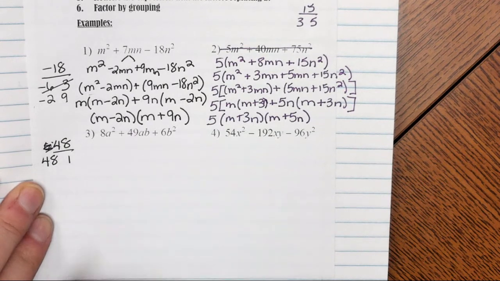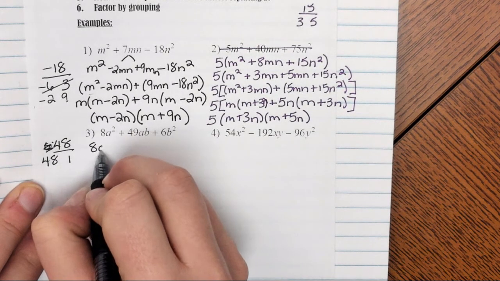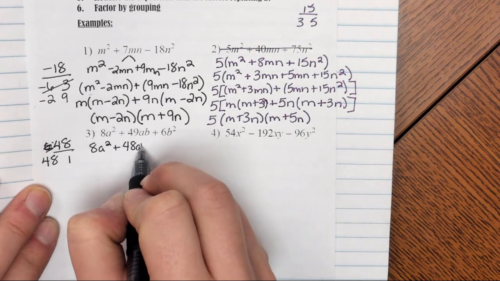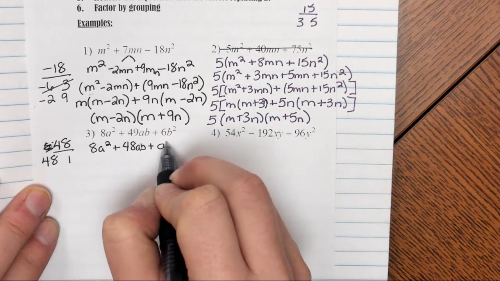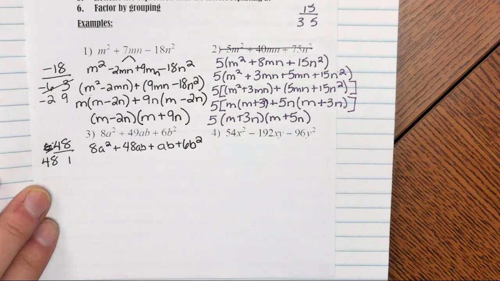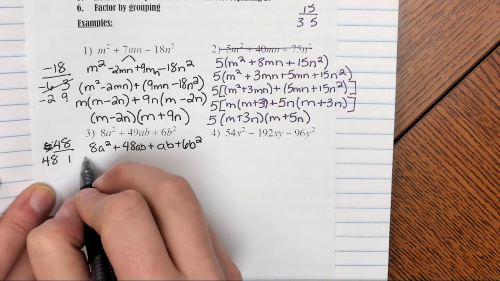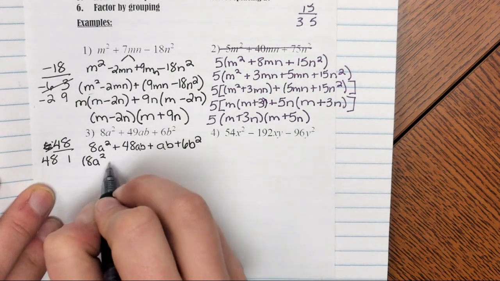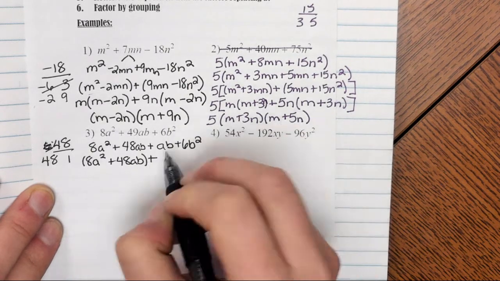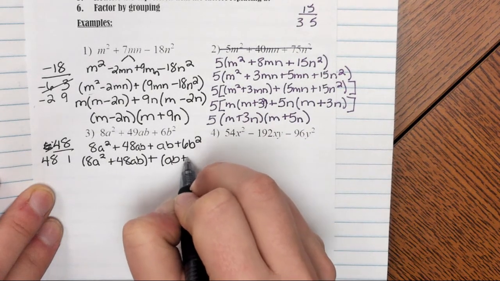So splitting up the middle term, I have 8a squared plus 48ab plus 1ab, or just ab, plus 6b squared. Factor by grouping, so I'm going to group the first two, 8a squared plus 48ab, plus group the second two, ab plus 6b squared.